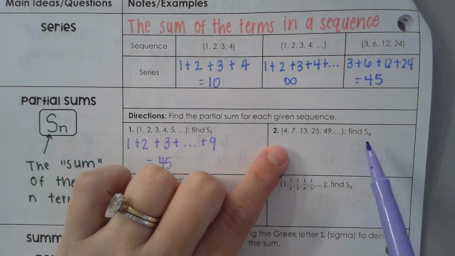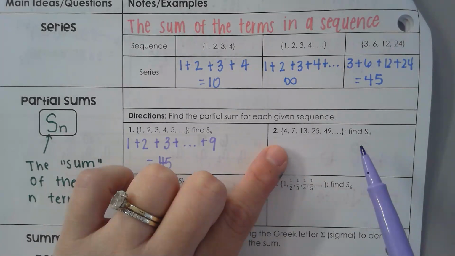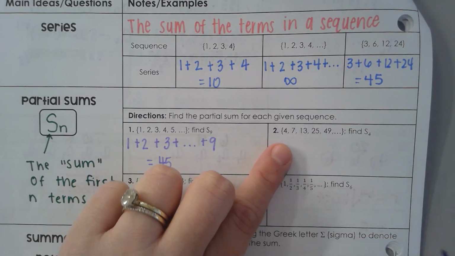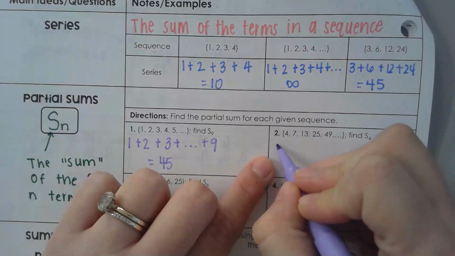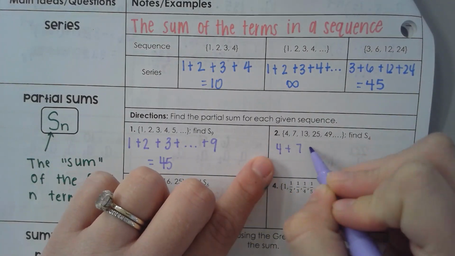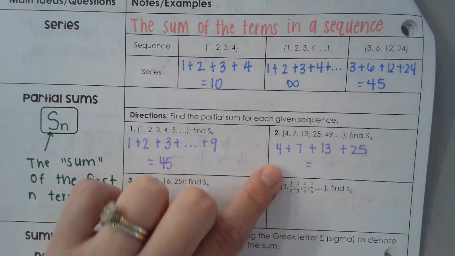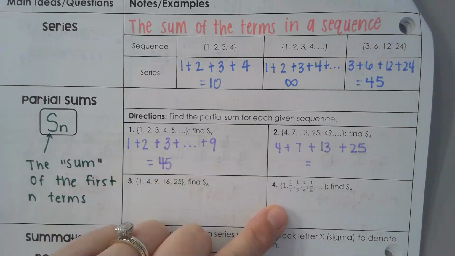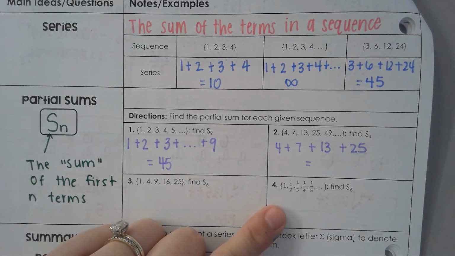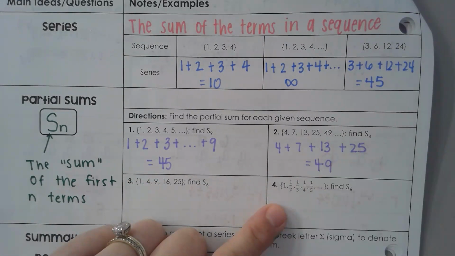Number 2, I'm finding the sum of the first 4 terms. I'm finding Sn. So 4 plus 7 plus 13 plus 25. It is 49.